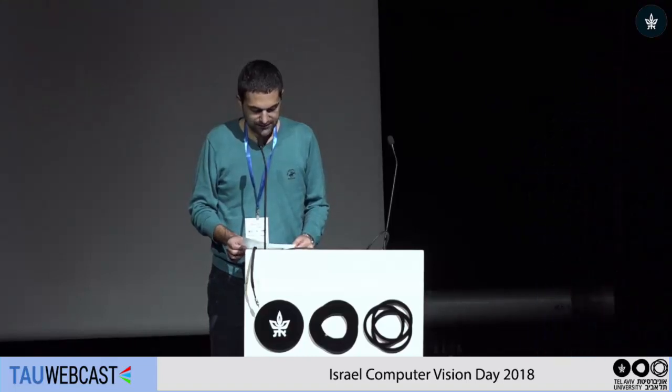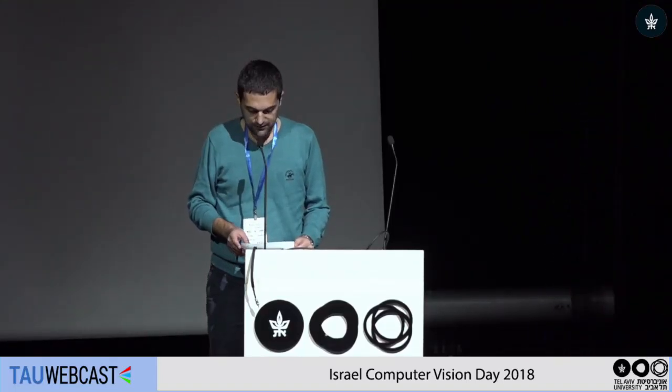The next speaker is Geva from the Technion. He will talk about X-ray computed tomography through scatter. This is a joint work with Yoav Schechner, Yonatan Chernyak, and Rajiv Gupta.